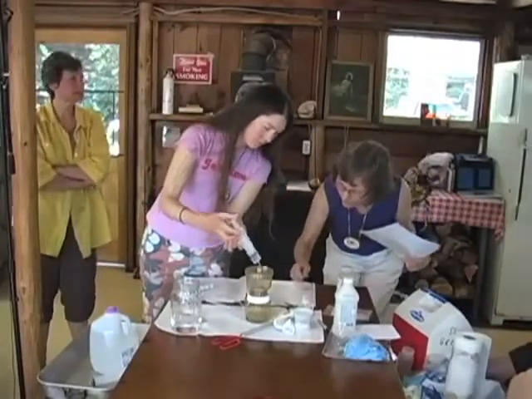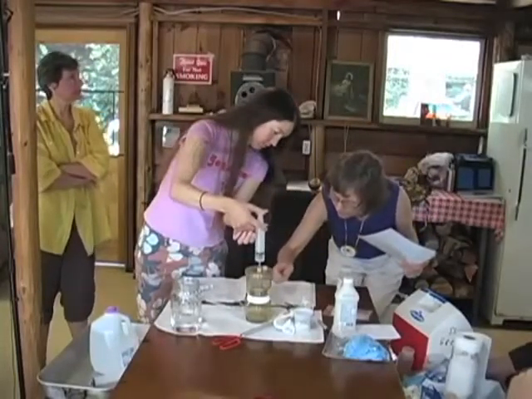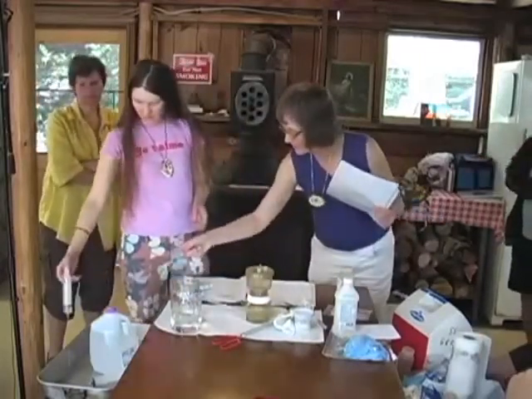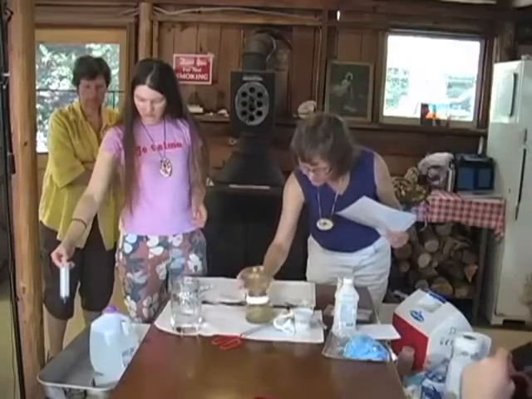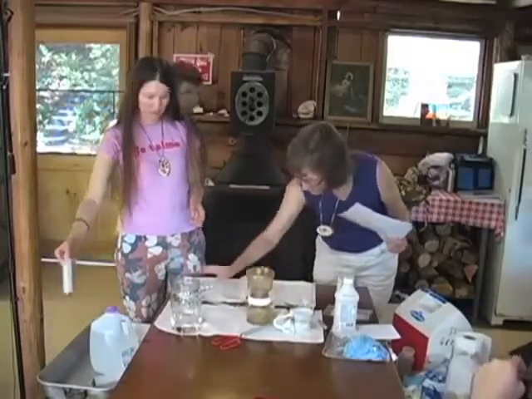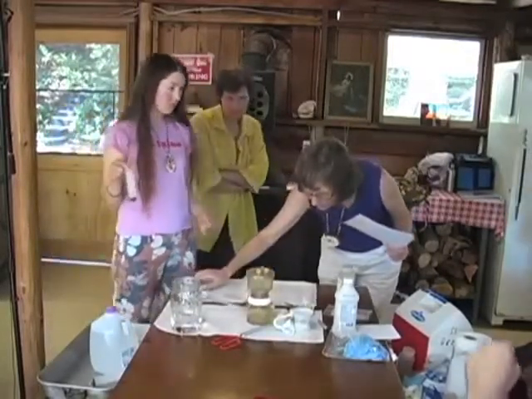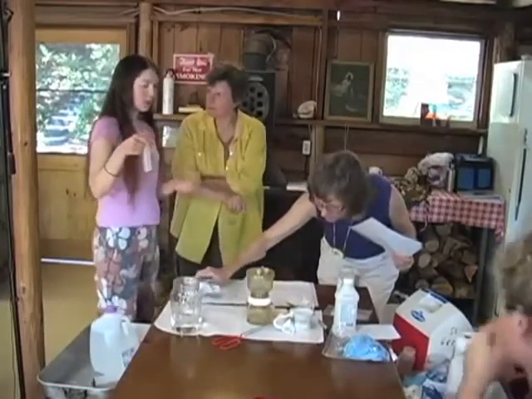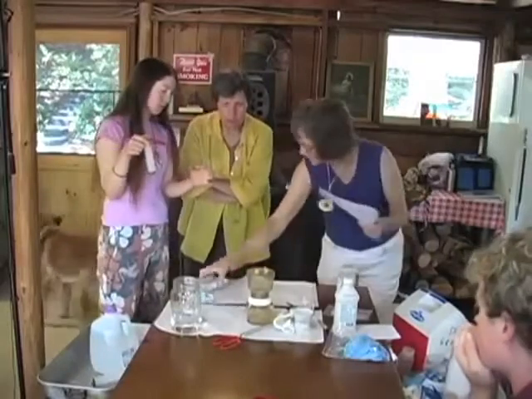If it says laboratory supplies, you pay more. If you buy it at the hospital supply, it costs considerably more. Sometimes you can buy the same thing, beakers and things, in the kitchen department. It's the difference between a vase and a vase.